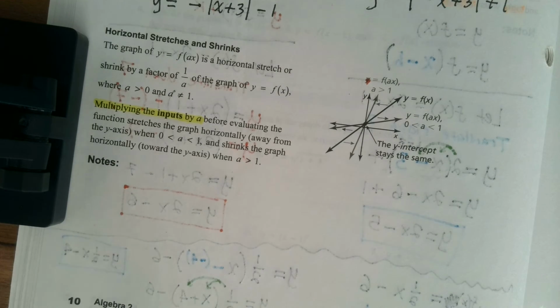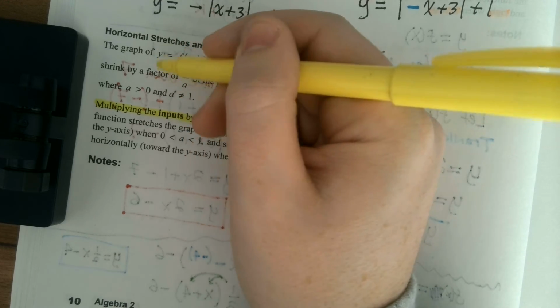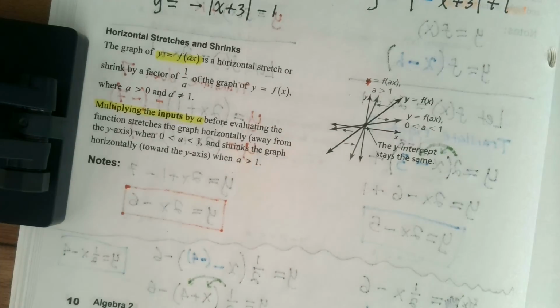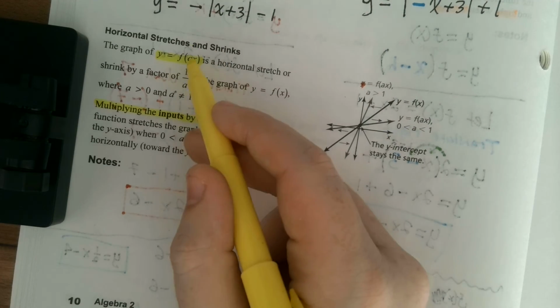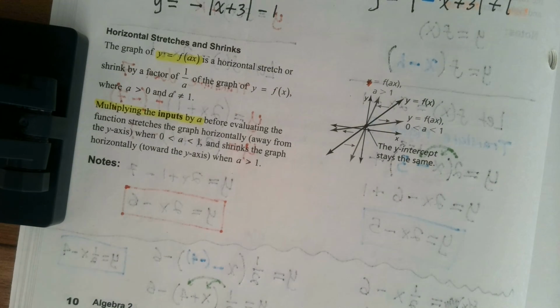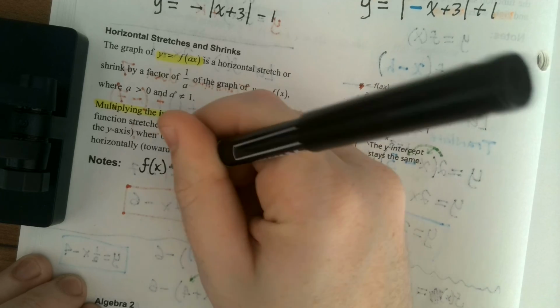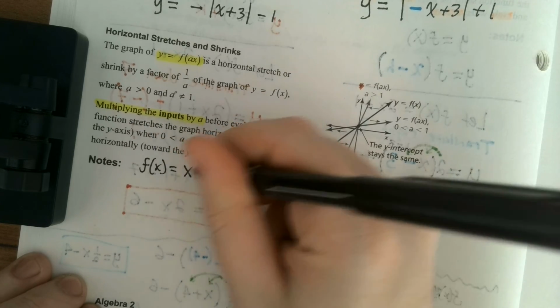We're multiplying our inputs by some number now. In other words, if we start off with y equals f of x, the transformation is y equals f of some number times x. We're just changing it so that the x value, instead of being by itself, now has a number multiplying it. So let's start off with f of x equals x squared once again.